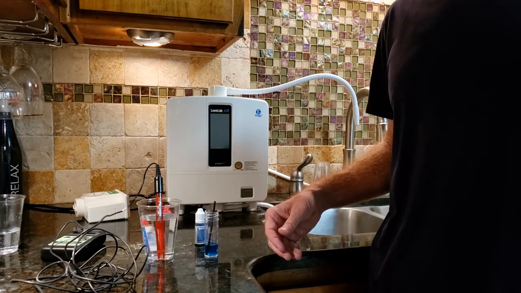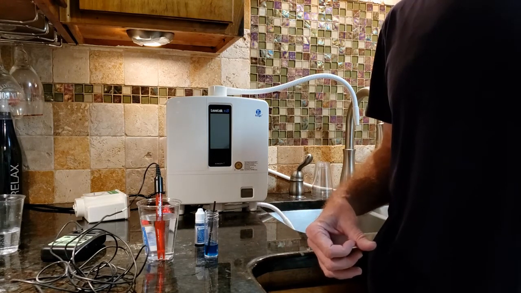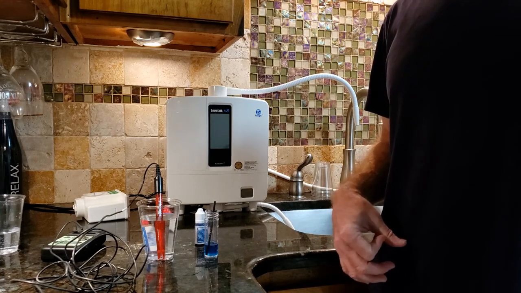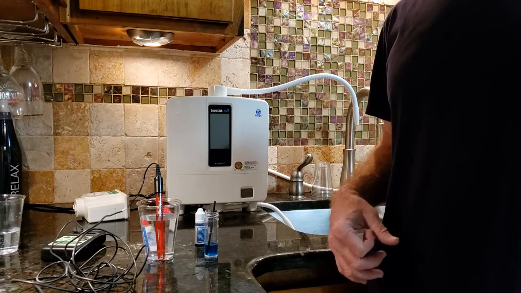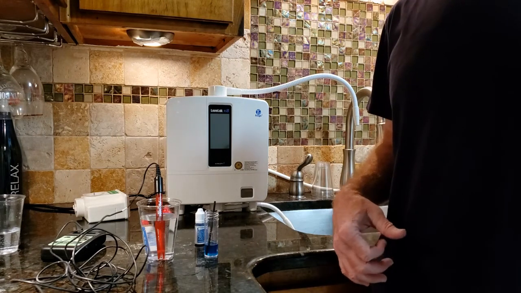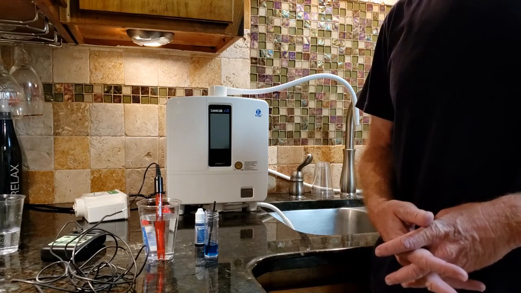People who drink hydrogen-rich water that's above 0.8 probably only need about 1 cup at a time. If it's 0.4, they need about 2 cups at a time. If it's 0.2, they need 4 cups at a time, 3 times a day, or 4 times a day, or 5 times a day.